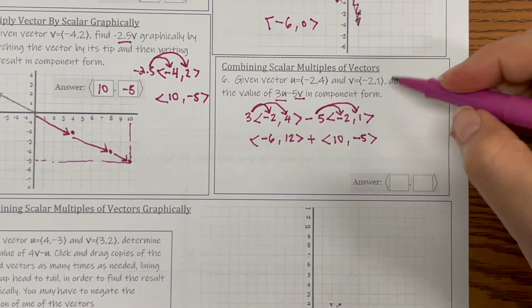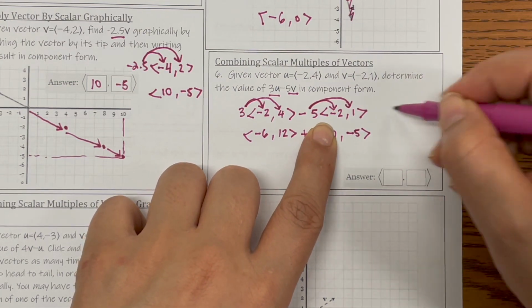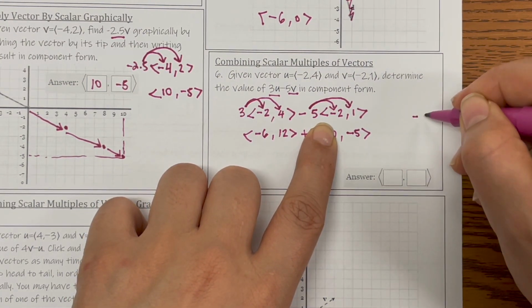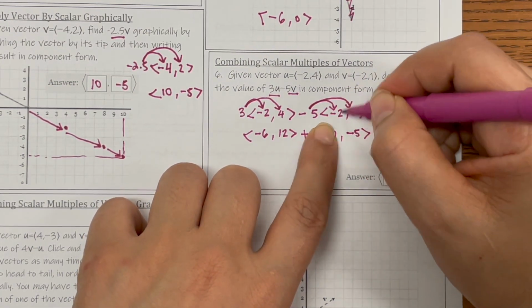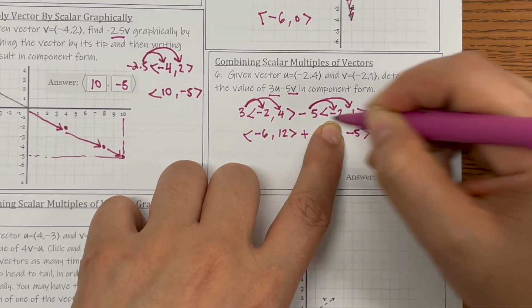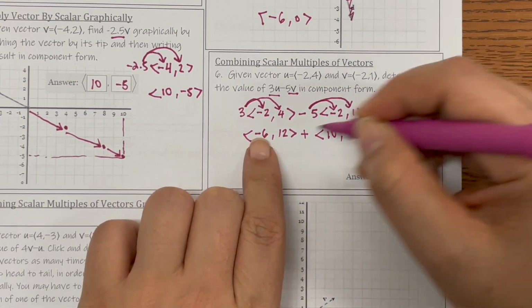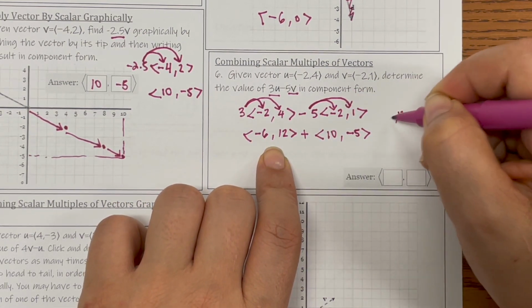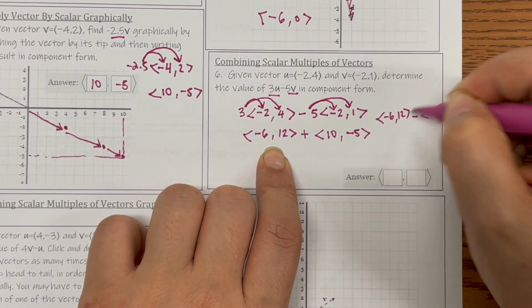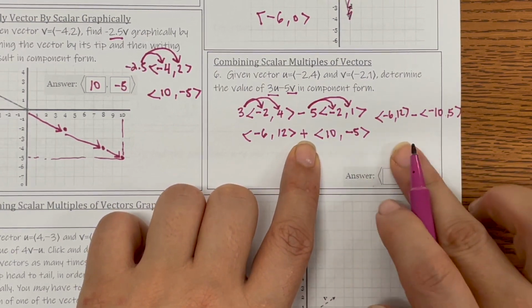If you didn't want to distribute the negative, then you would get, and I'm just going to write it on the side right here, minus still outside, and we're distributing just the 5. So this would be -10 and 5. Okay, so now it'll be the first one, which is -6, 12. So whichever one your preference is, the answer is going to be the same.